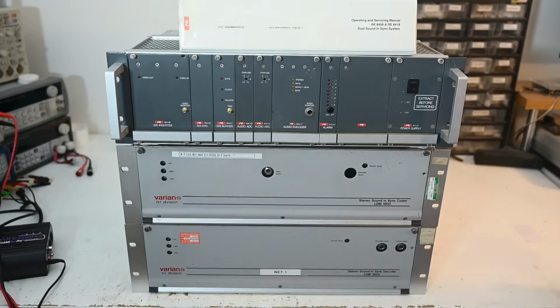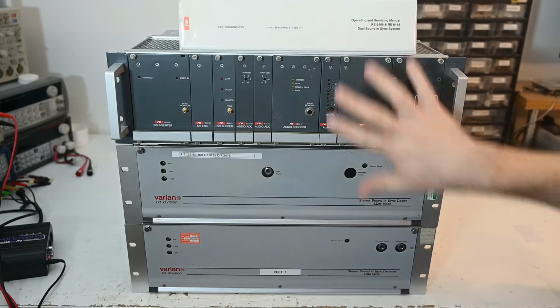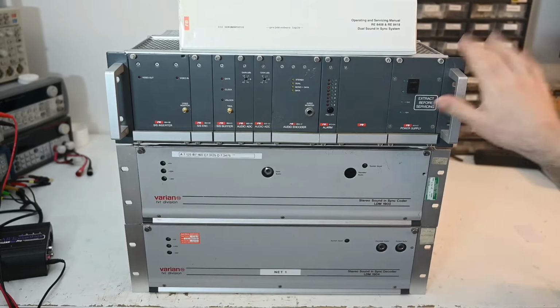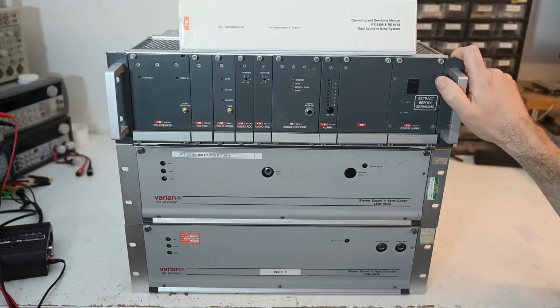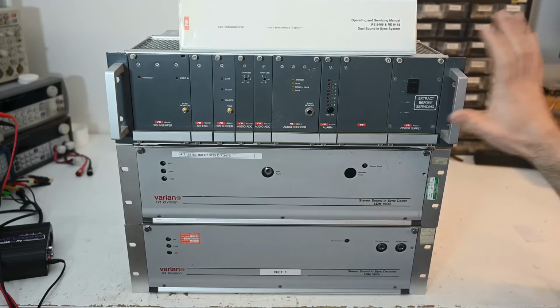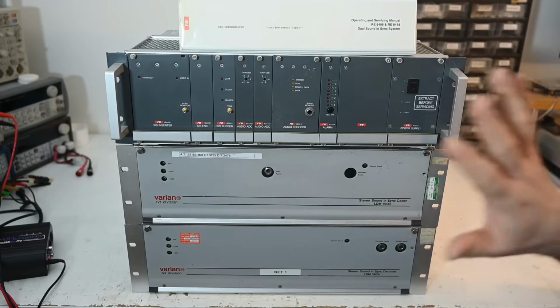Now for the IBA equipment, unfortunately we don't have a full working setup here, we just have this coder. And I have tried to find the decoder for this, but everybody that I've asked has told me the same thing, which is that all the equipment has been scrapped. I'm hoping that there might be a few pieces out there somewhere that we can get on the bench and have a look at one day, but today this is all that we have to look at. And we are going to try to do our best to look at this system with only one half of it.